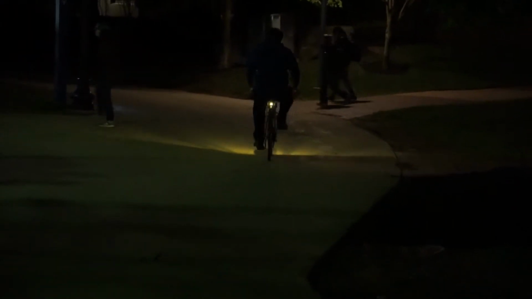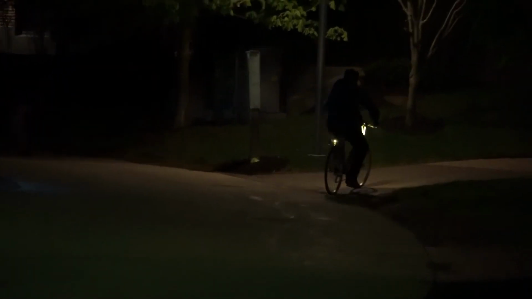This is another example of the brake light working. So there's these two people coming down the far path, and I noticed them, so I put on the brakes and the brake light activates. However, once I make the turn and I see that there's no one else on the path, I pick up speed again and it's off.